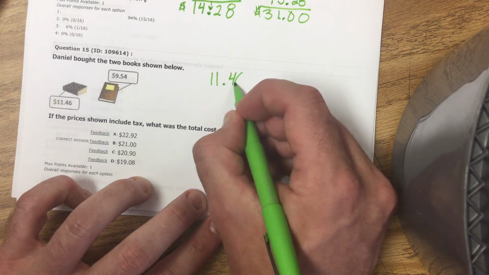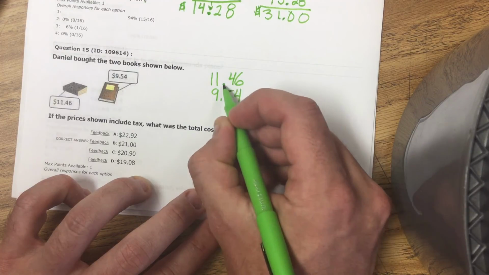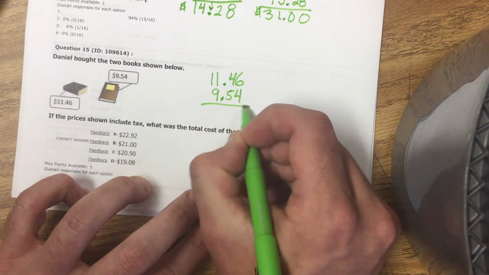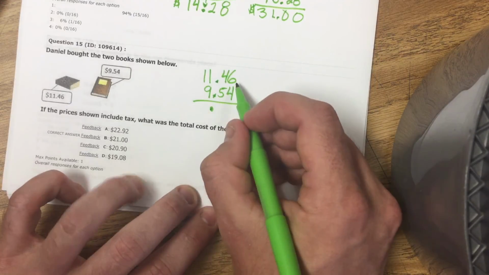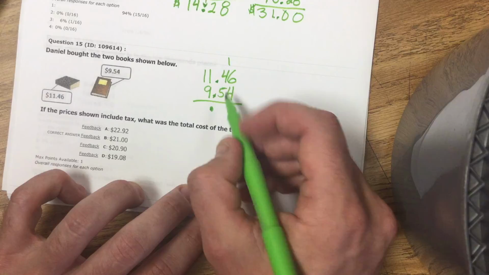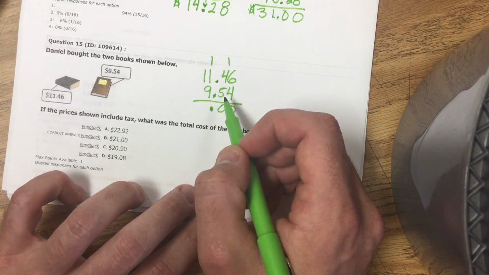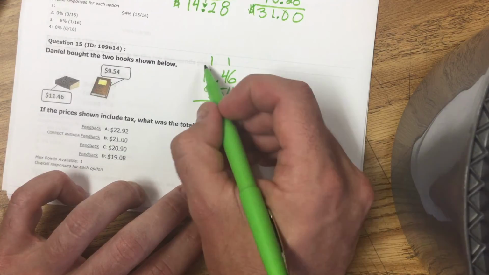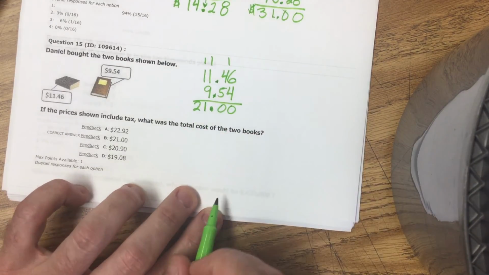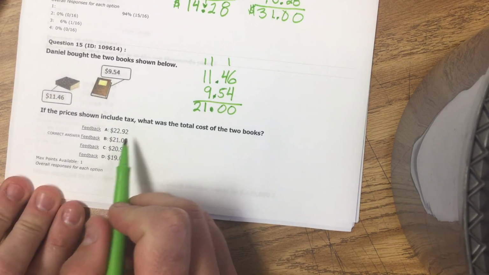So if I take 11.46 and add 9.54, line up everything, decimal points, bring decimal point straight down. 6 plus 4 is 10, carry the 1. 4 plus 5 is 9, plus 1 is 10, carry the 1. 1 plus 9 is 10, plus 1, carry the 1. 2. $21, okay? I had 3 that chose A.